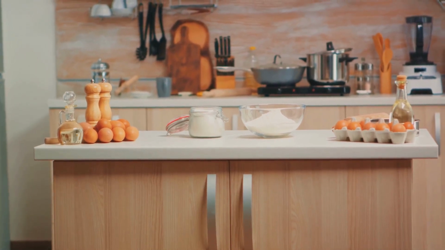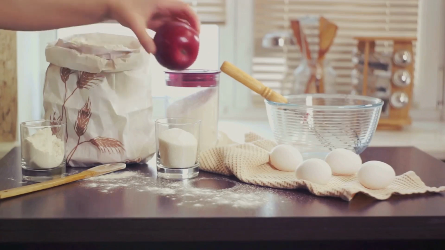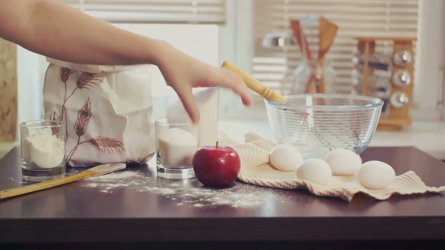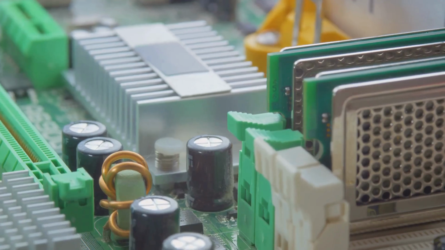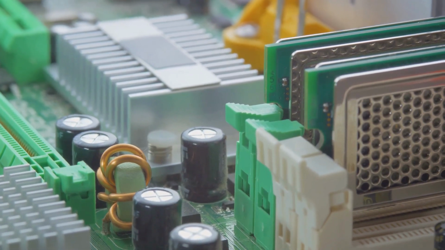Next, we have the computer memory, also known as RAM or random access memory. Think of this as the countertop space you have when you're baking. The more countertop space, the more ingredients you can work with at once. Similarly, the more RAM a computer has, the more data it can process simultaneously.